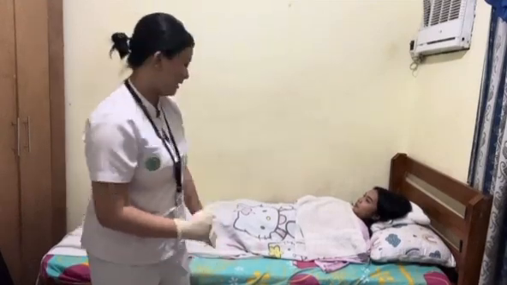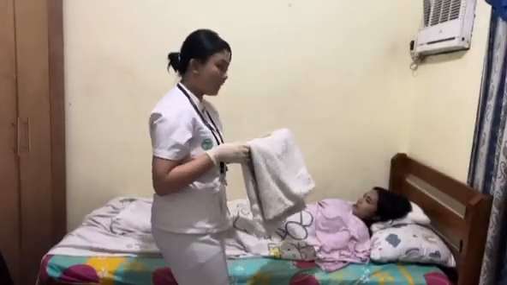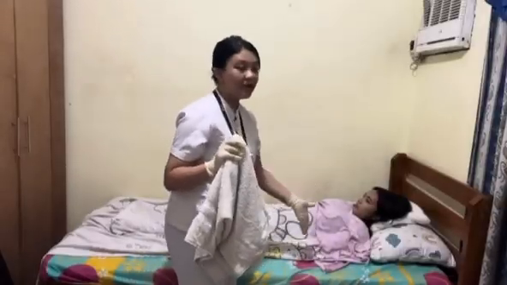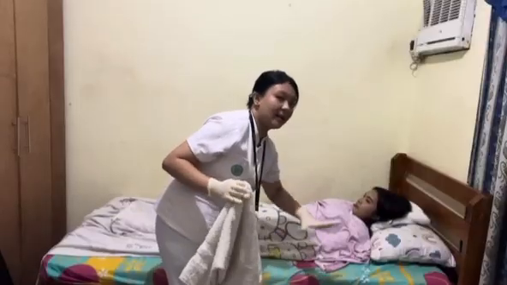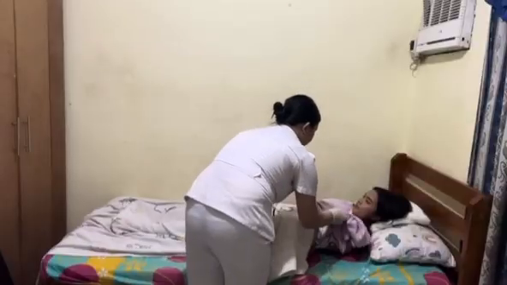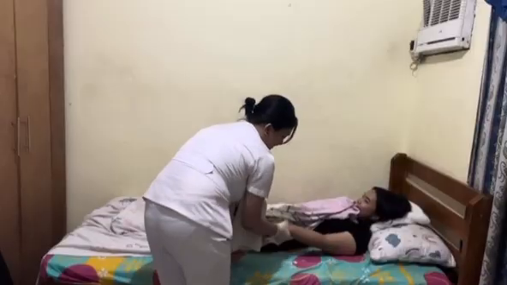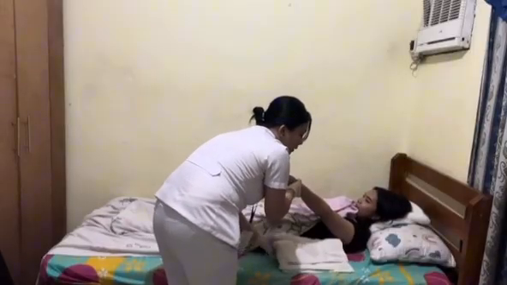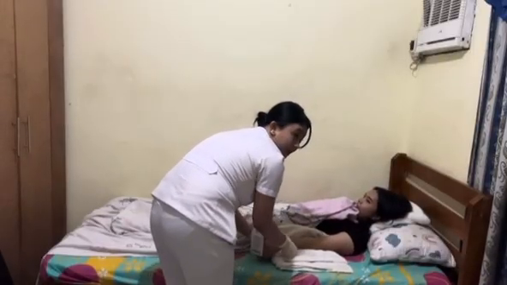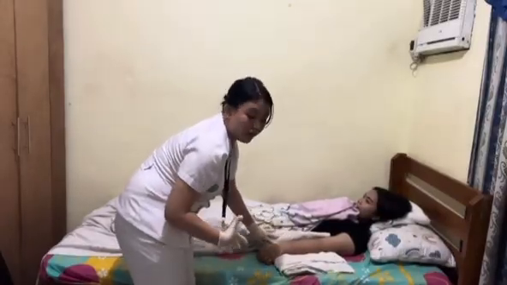Okay. And next step, arms naman ng pasyente natin. So, itong tuwalya na to is ilalagay natin siya doon underneath the arms na babatin natin. So, just expose the hand na ibabat nyo lang. And then, put the towel underneath the arm.